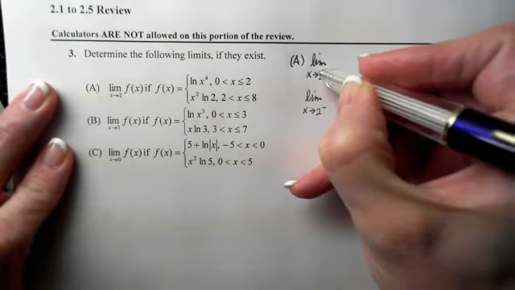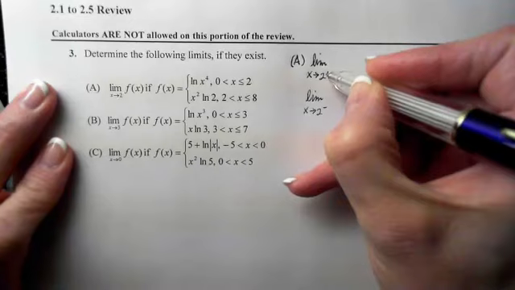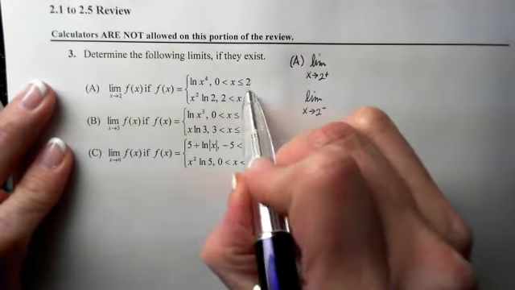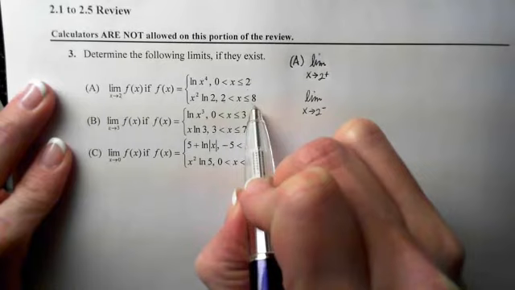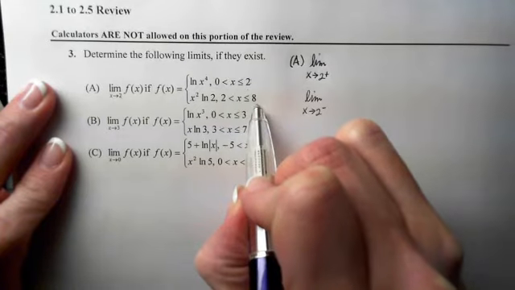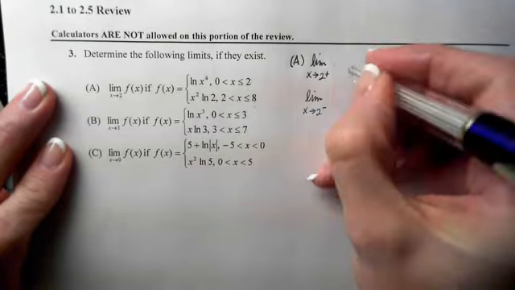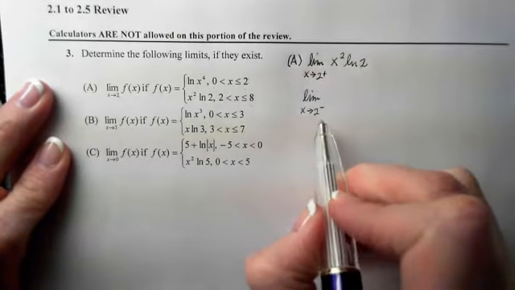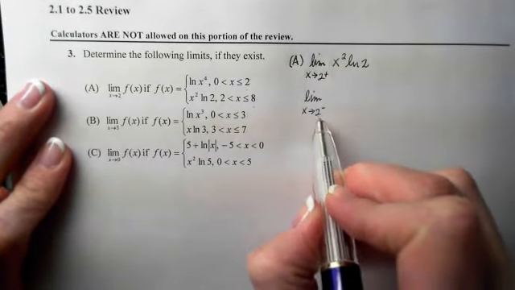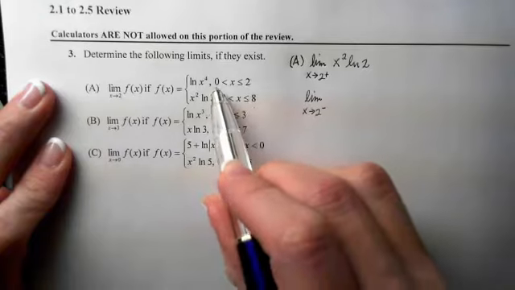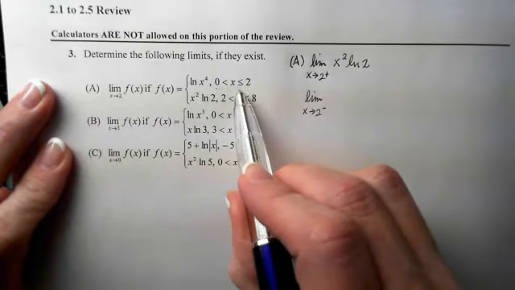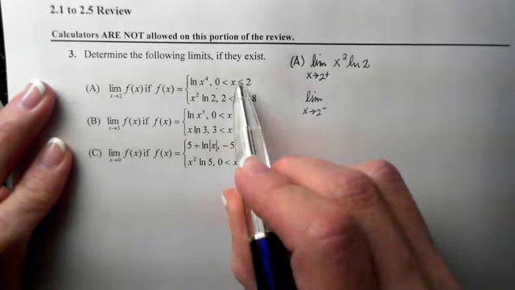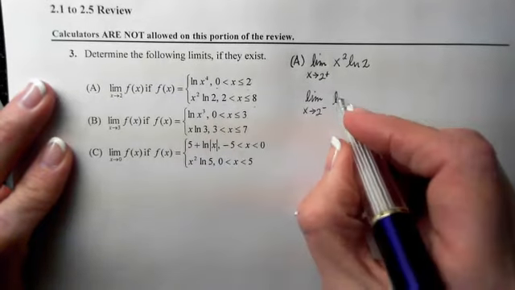So if I'm coming from the right, that means I'm working with numbers that are a little bit larger than 2. Looking at my branches' domains, numbers that are bigger than 2 belong between 2 and 8. So that means I will use this bottom branch. For this one, if I want numbers that are smaller than 2, I will again locate the branch whose domain deals with numbers that are smaller than 2. Here my x is smaller than 2, so that means I will use the top branch.